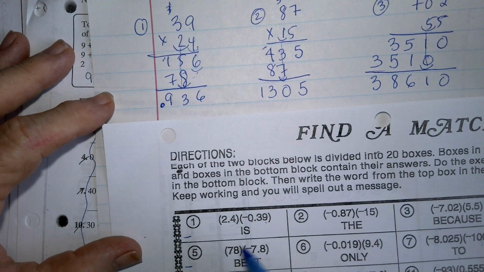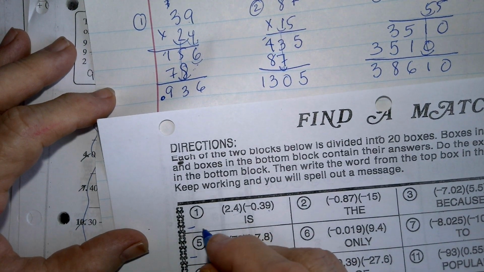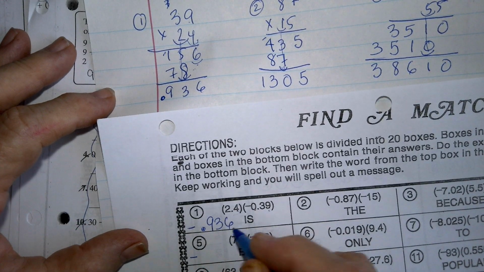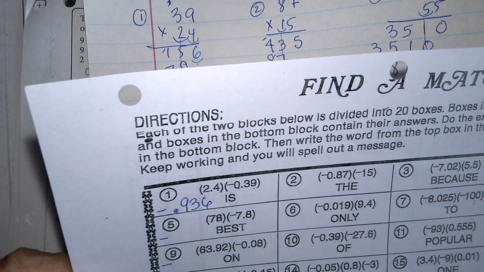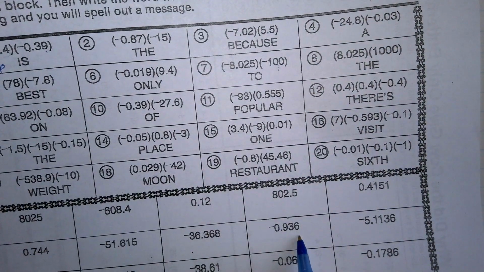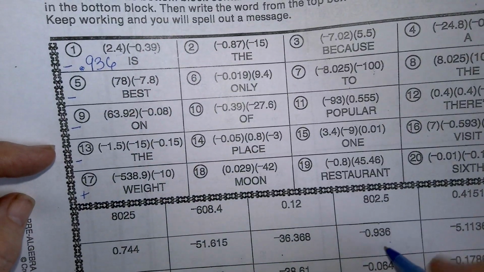And we already know it's a negative, so negative 0.936. Then you're going to find your answer and just make sure that it's there. And it's the word is. Okay.